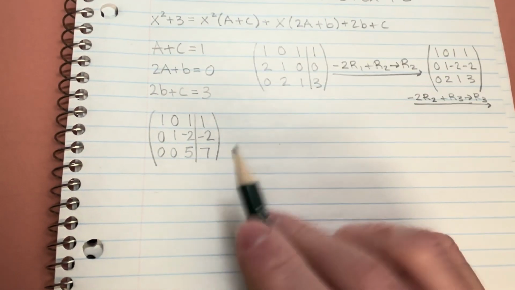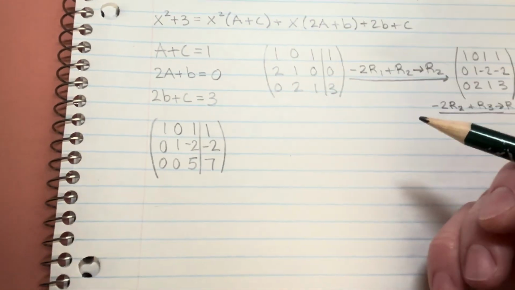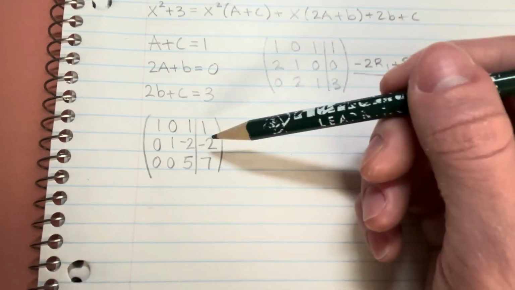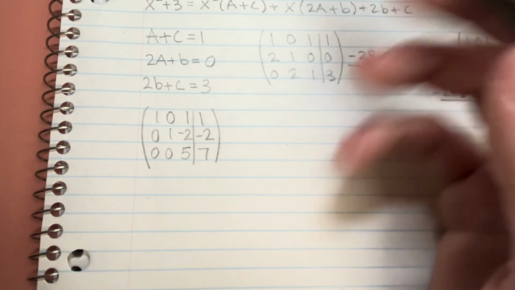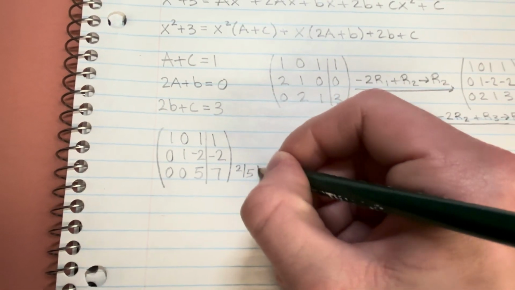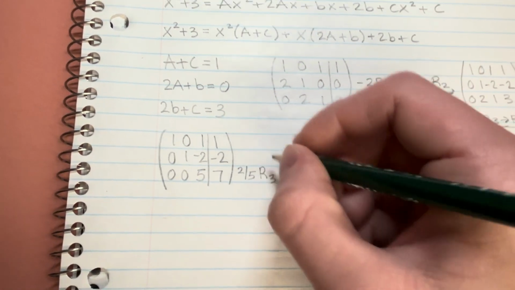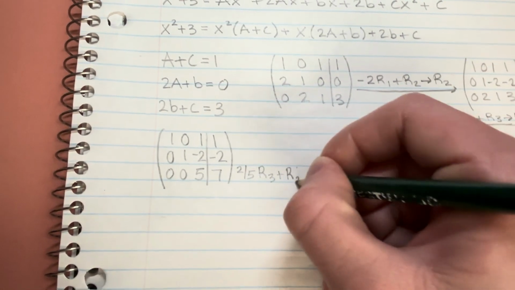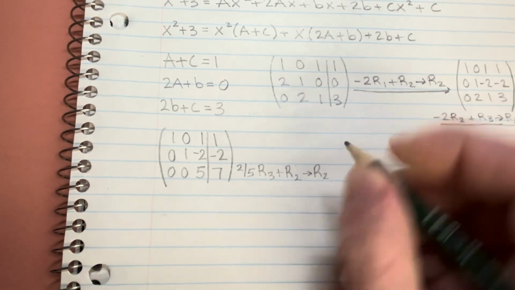We'd get that. Now we need to use some fractions to get rid of these two integers right there. So what we're going to want to do is 2/5 times row 3 plus row 2 to row 2.